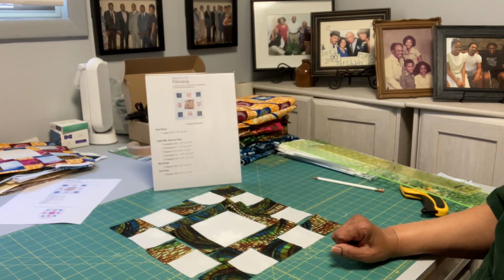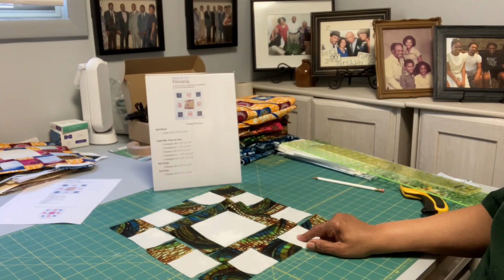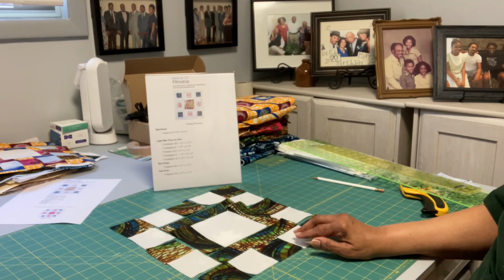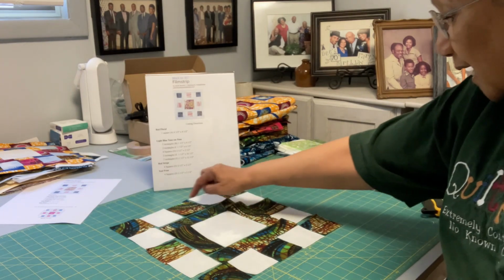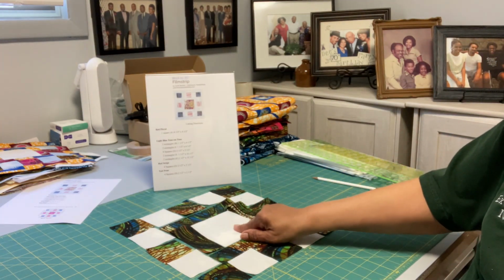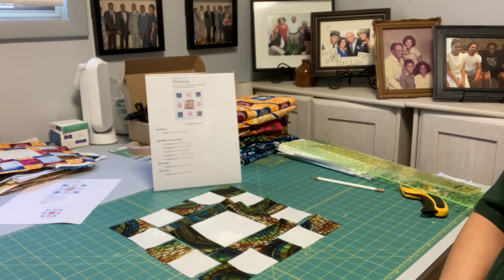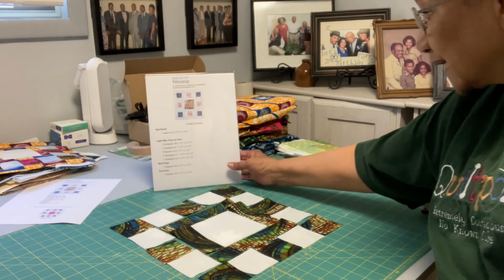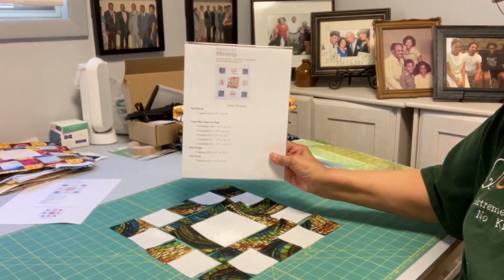I know it looks white, but it's really a very light beige grunge. And I use that for my 2.5-inch squares here, as well as my 4.5-inch square in the middle. So when the block is completed, it will be a 2-color block, and I think it really will be a dynamic block.